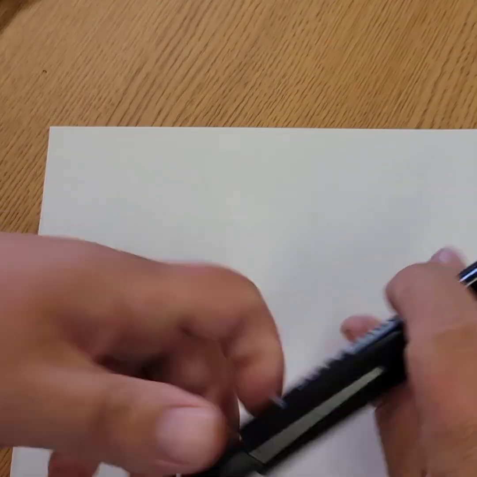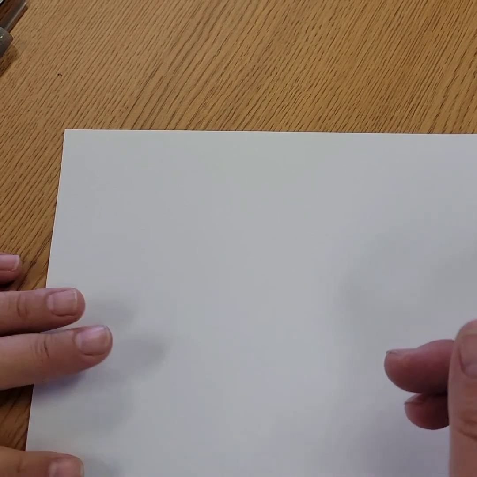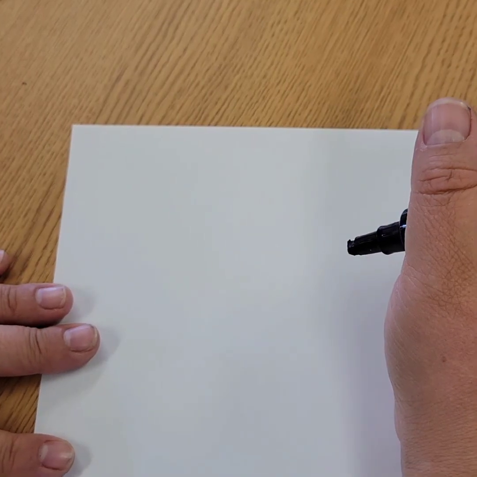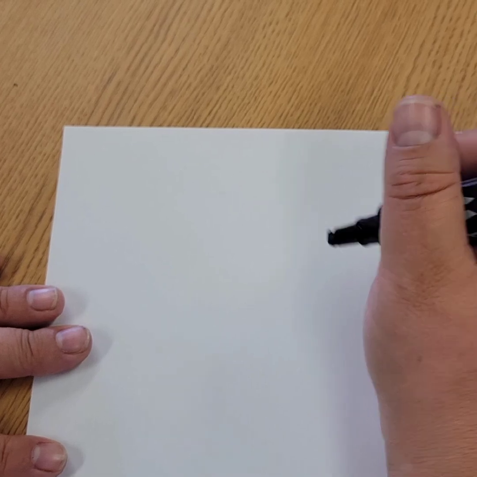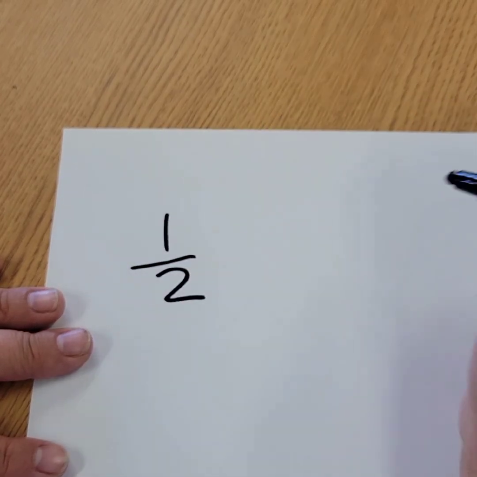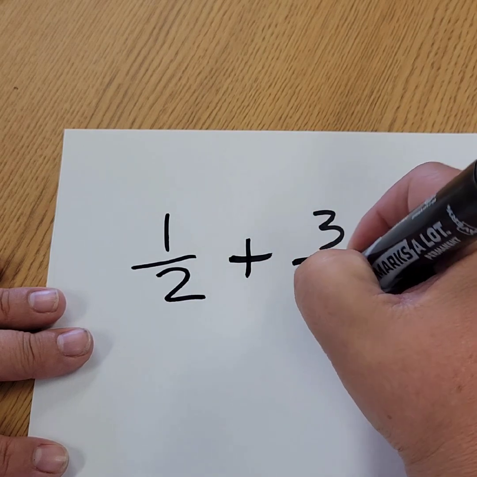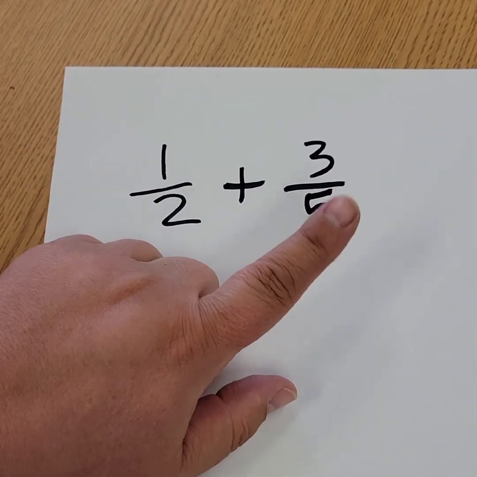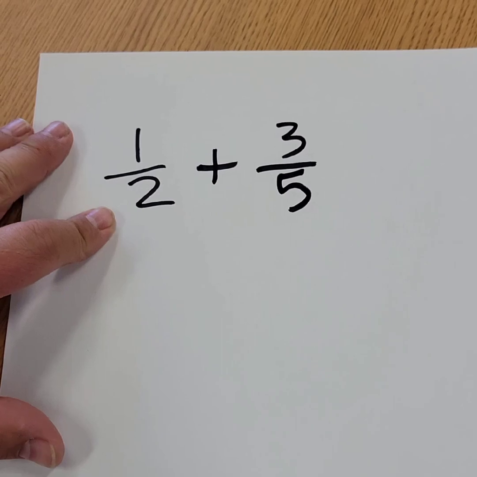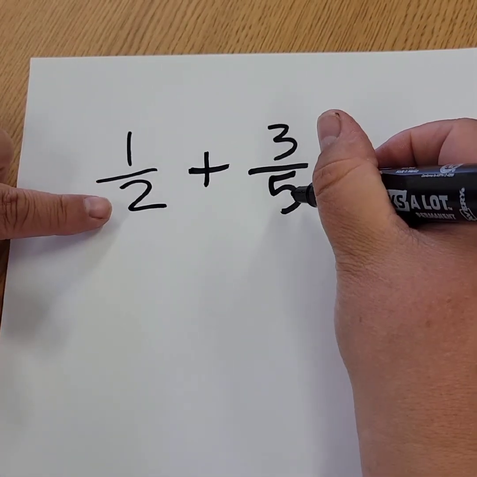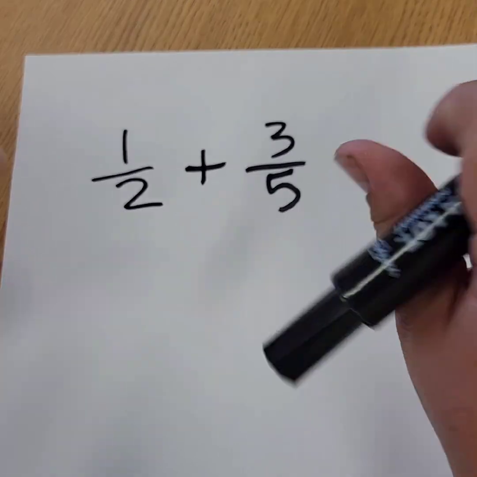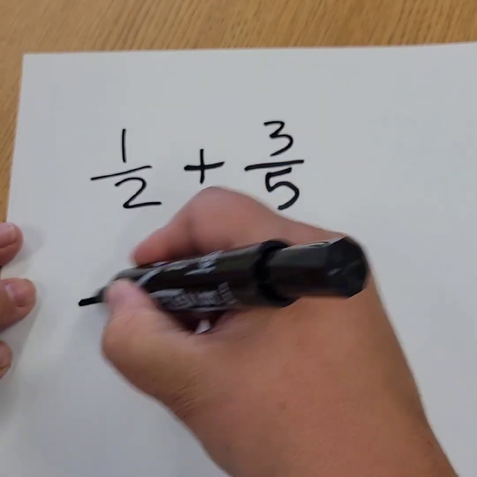So then we can do something a little more difficult, maybe not having it be just where one of them has to be multiplied. So let's do 1/2 plus 3/5. Okay, so 2 can't turn into 5 and 5 can't turn into 2. So we would need to make these both turn into something, and the common denominator could be 10.